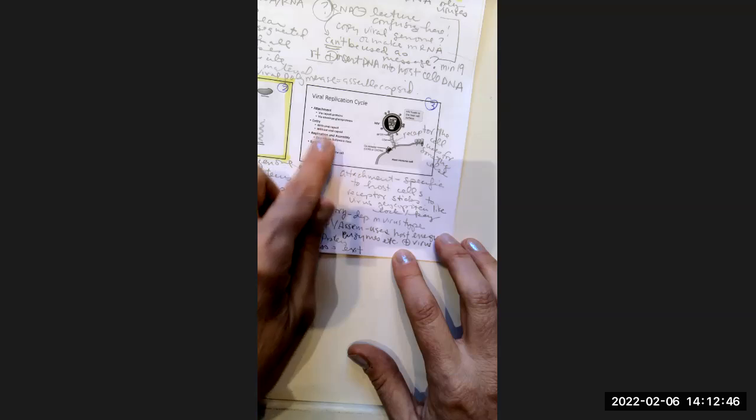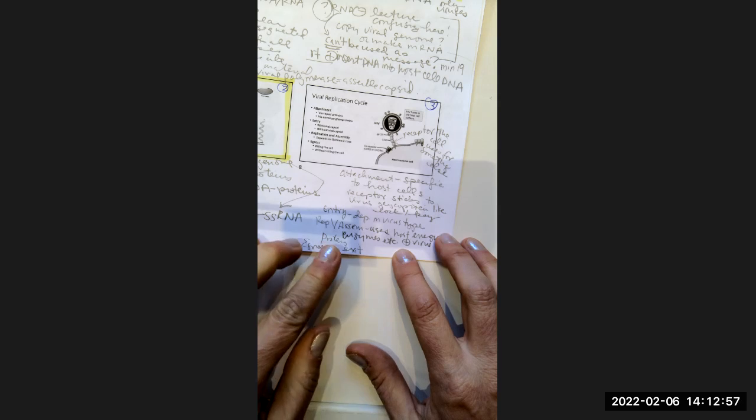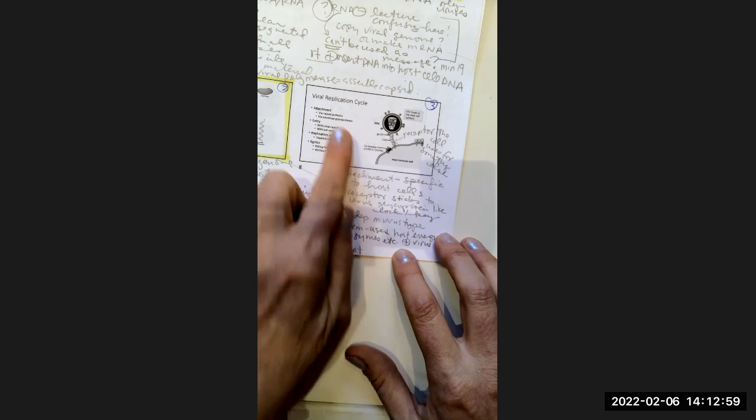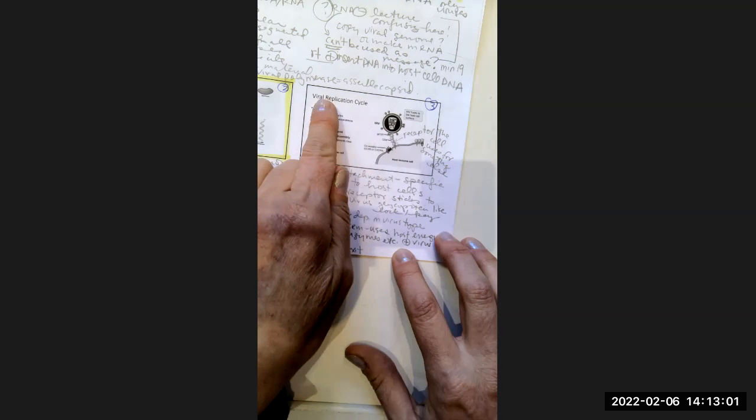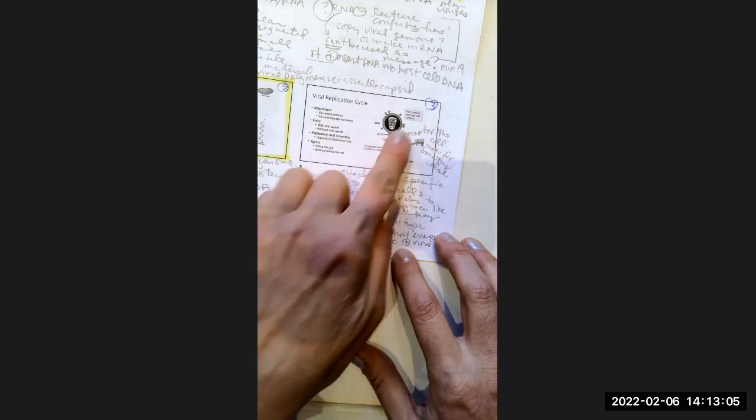And then different types of viruses based on their structure, based on their type of host, based on whether they have an envelope or don't have an envelope, that's going to influence how they do their replication cycle. So we have to know some things about the virus we're looking at in order to be able to say how it's going to go about doing its replication cycle.